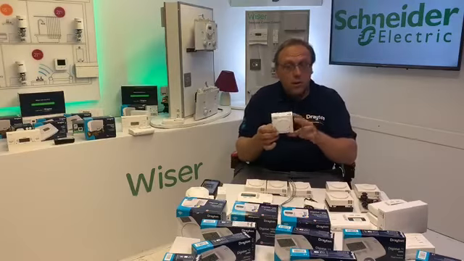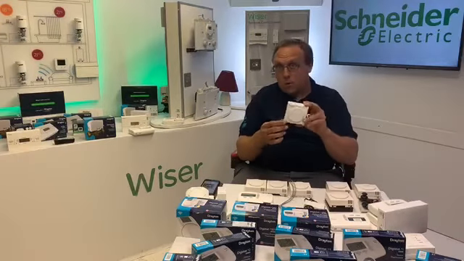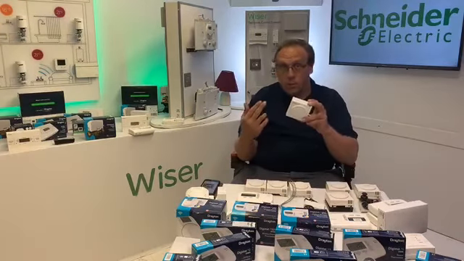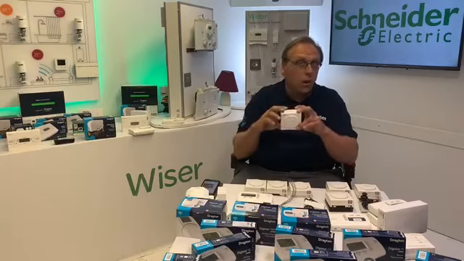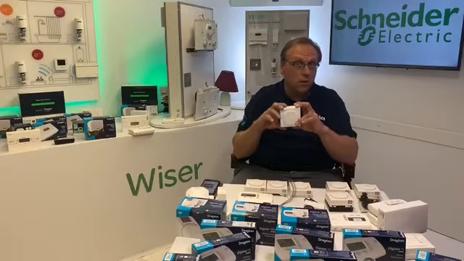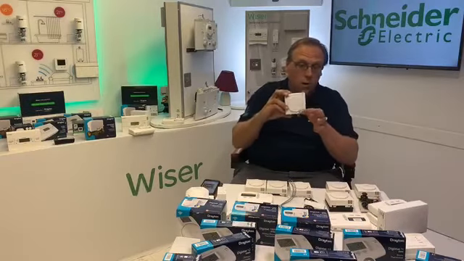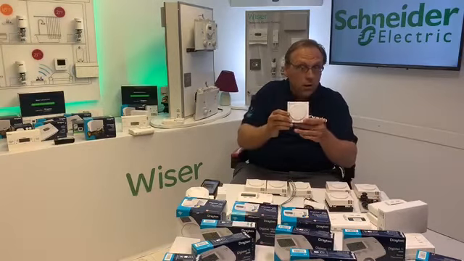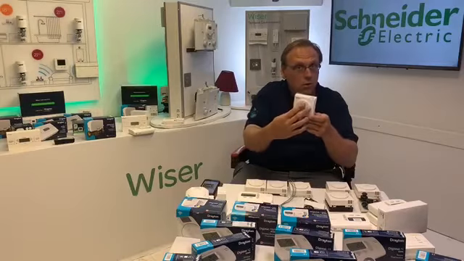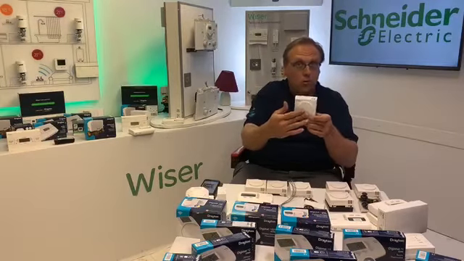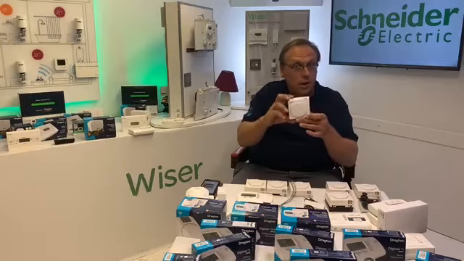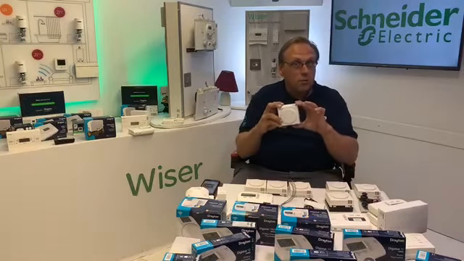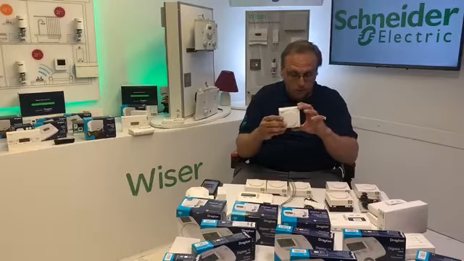Now the RTS1 is a mains powered thermostat, so it requires a neutral, it requires a permanent live, and it also requires a switch live out, which is going to go off and power whatever it is that you want to control. This is an electronic device, so when you turn the dial up and down, you don't hear any clicking. It's not bimetallic, it is an electronic thermostat, and as such that gives you the superior accuracy.